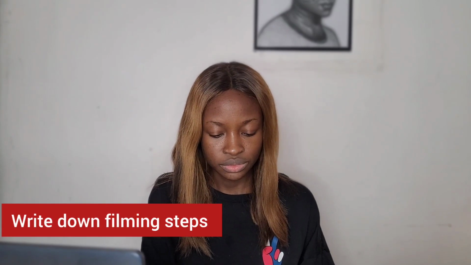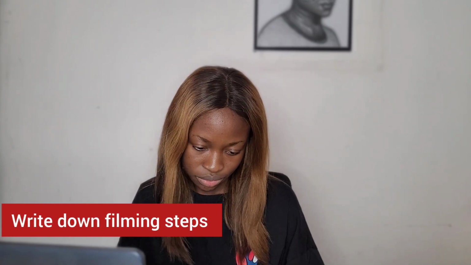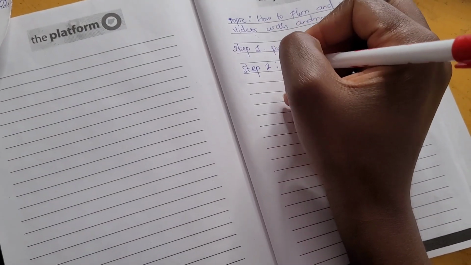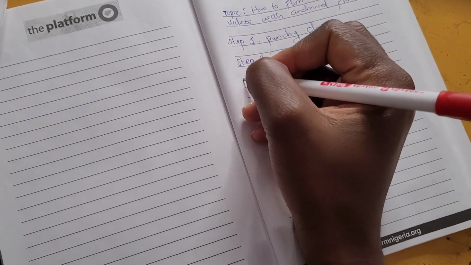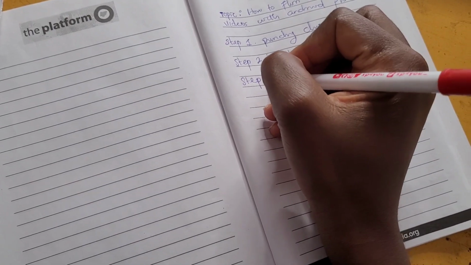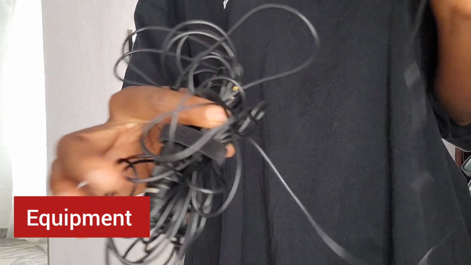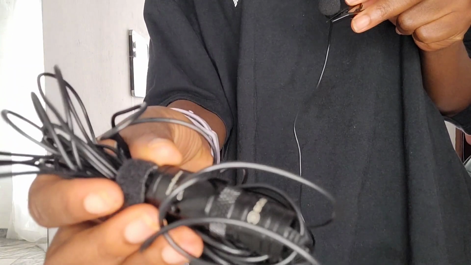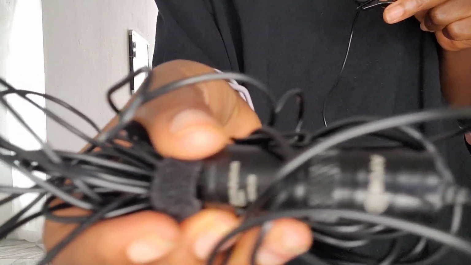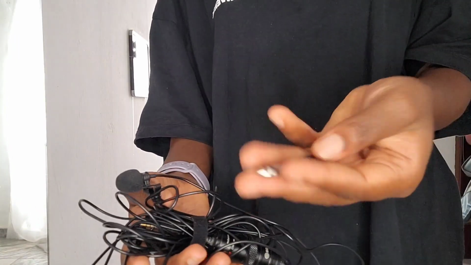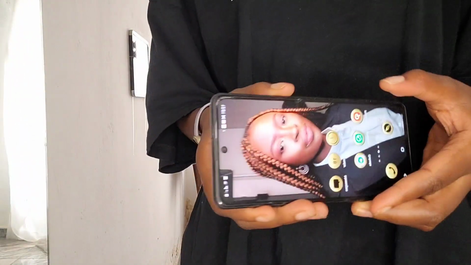The next step in this process is writing down my filming steps to help me think through how I intend to film, and I write the frames in steps. I use a Boya microphone and it has a very long wire that enables me to attach to my phone, stand at a longer distance and still get my sound recorded on my phone.